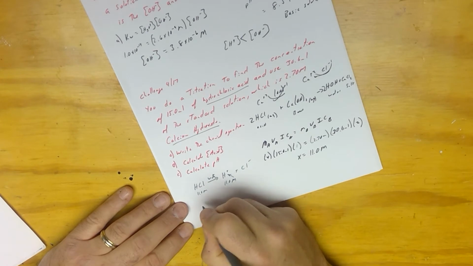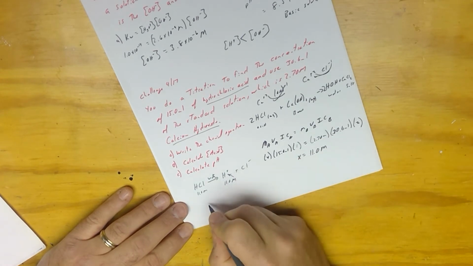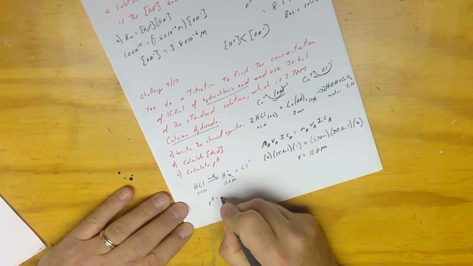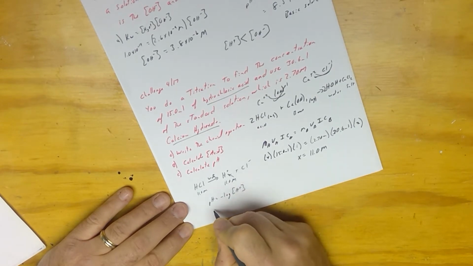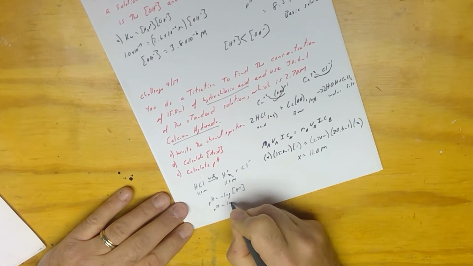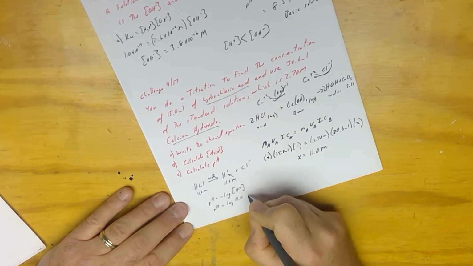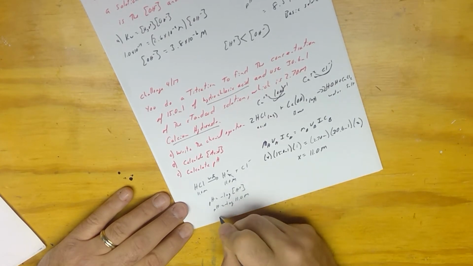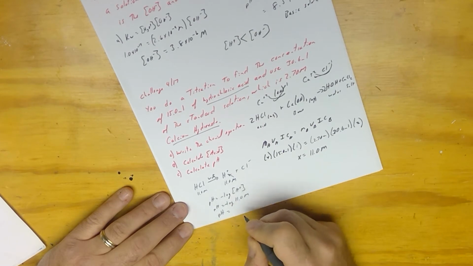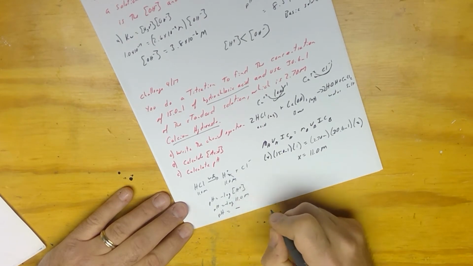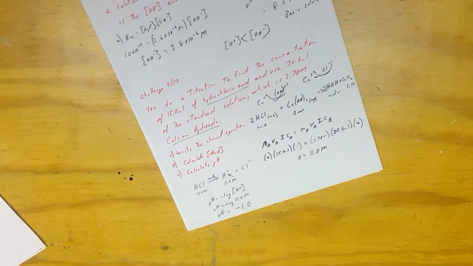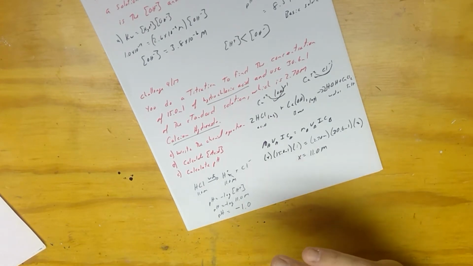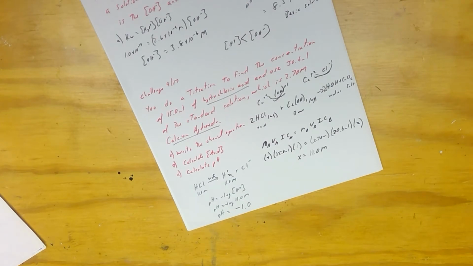Right, so once I know the concentration of H+, then we can go pH equals the negative log of the concentration of H+. pH equals the negative log of 11.0 molar. And when we do this, it turns out that we get a negative number, negative 1.0 for a pH. That's okay. There are actually negative pHs, and this is a perfect example.